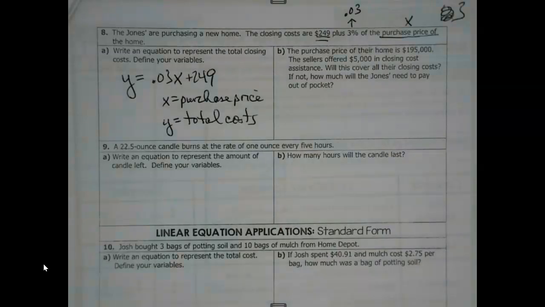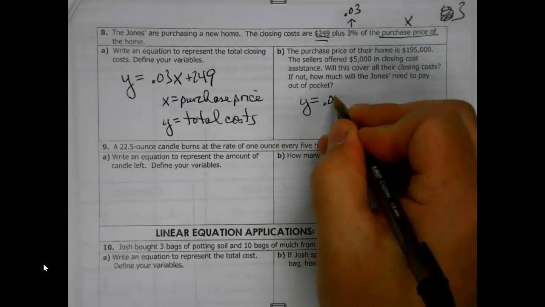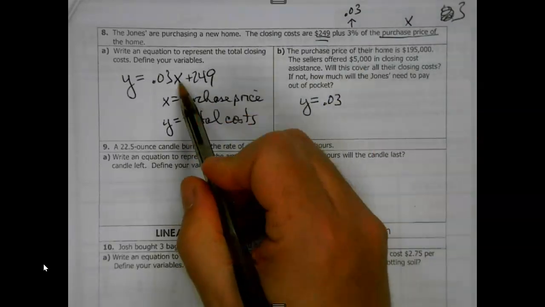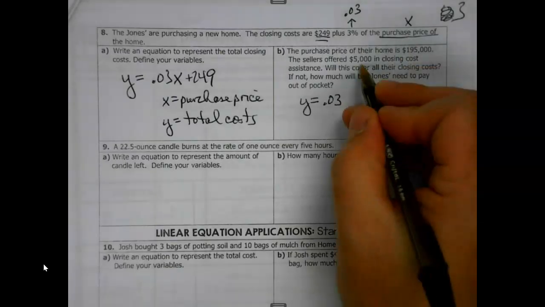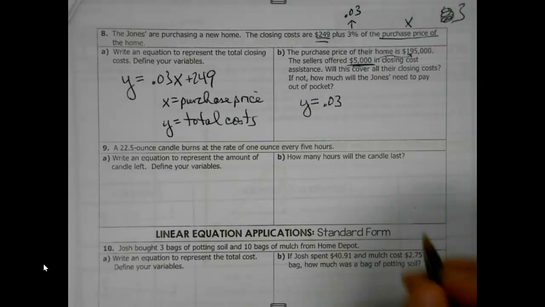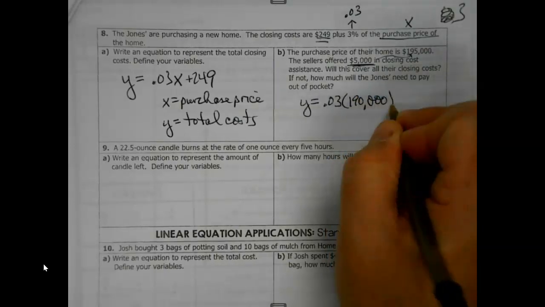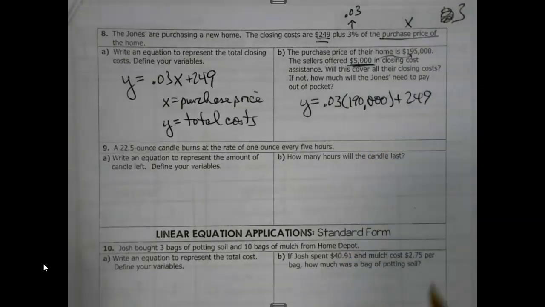So, okay, the purchase price of the home is $195,000. The seller offers $5,000 in closing cost assistance. Will this cover all their closing costs? Okay, here's where I got to be careful. I really want to put $195,000 in there, but we're going to be able to subtract $5,000 off of that. So sometimes you got to dig a little deeper to see what you're going to find here.